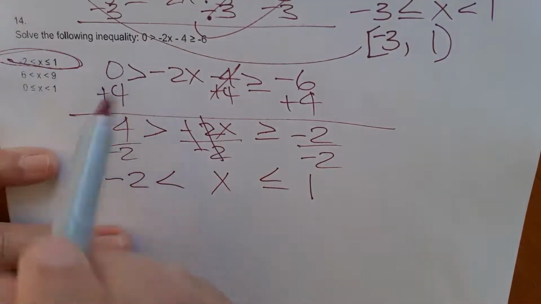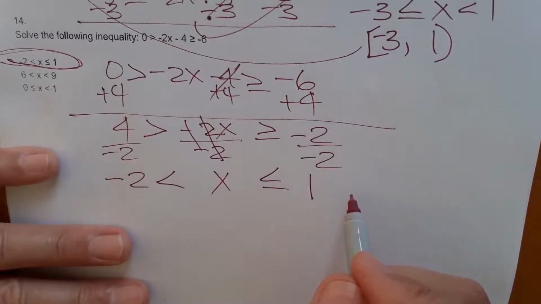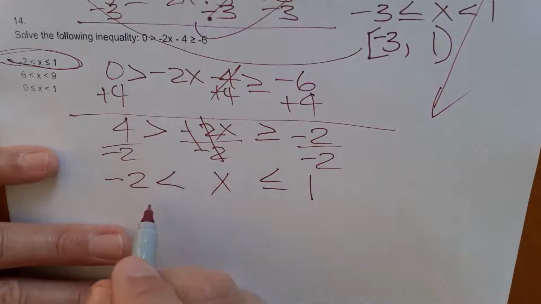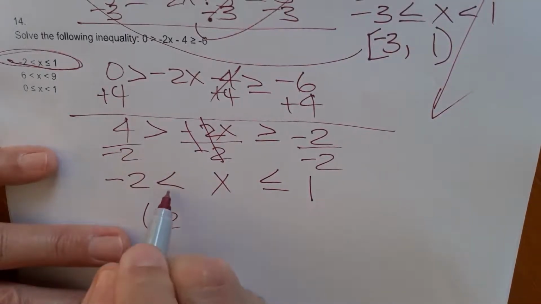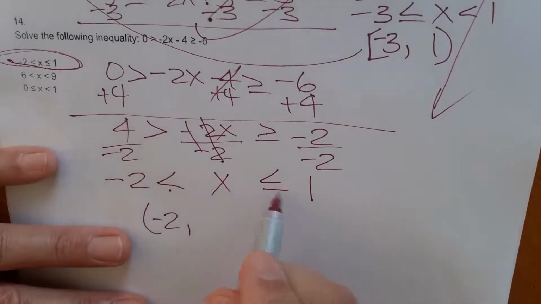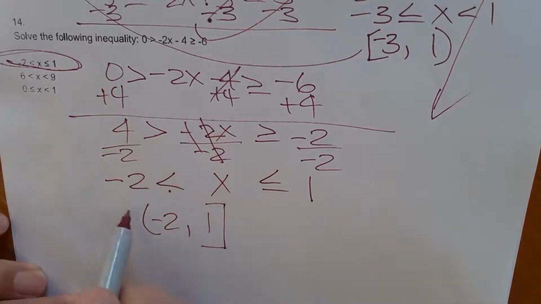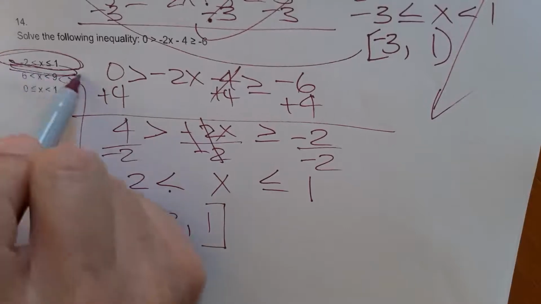This is correct. Let's go ahead and put it in set notation too. Set notation would be not including the negative 2 because there's no equals, comma, including the 1 because there's an equals, so a bracket. That's going to be here. There'll be 2 answers on this, you guys.